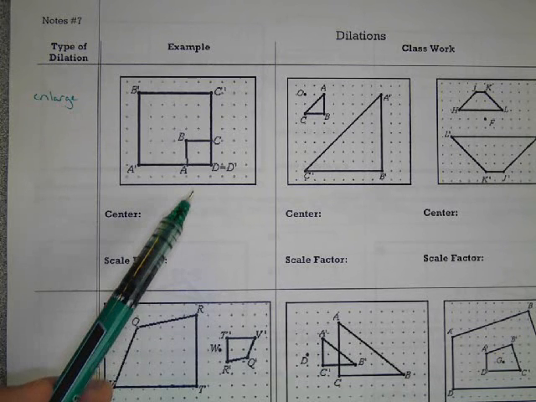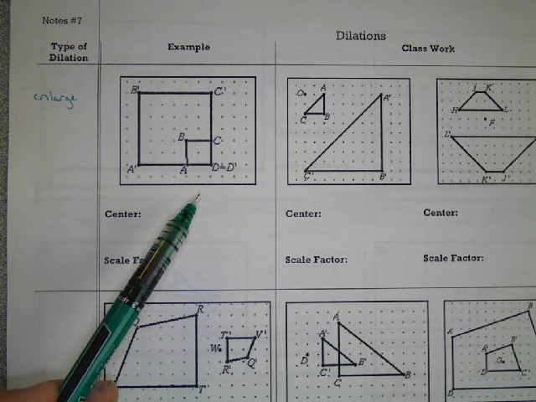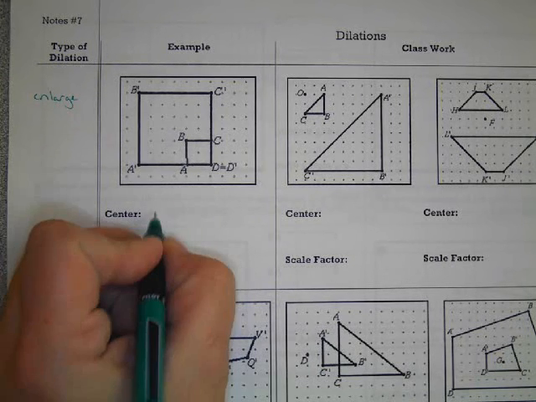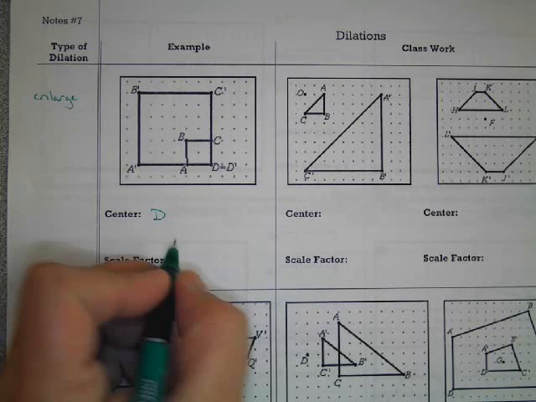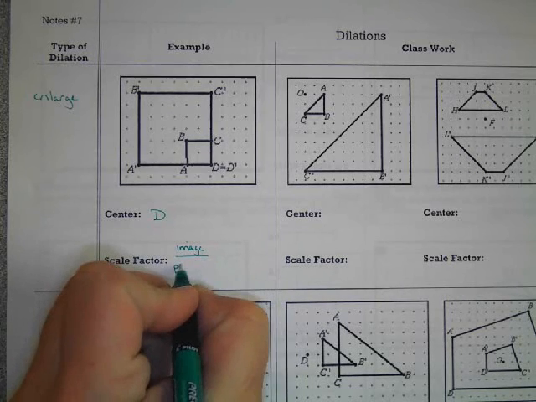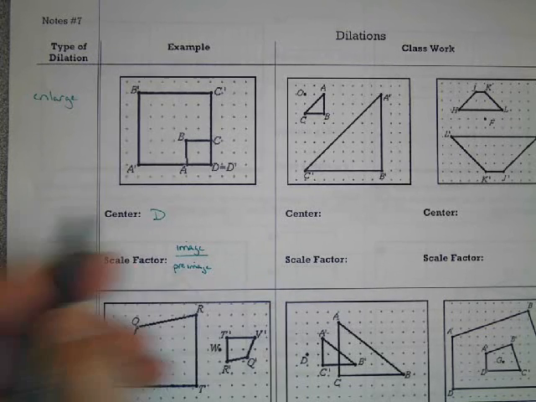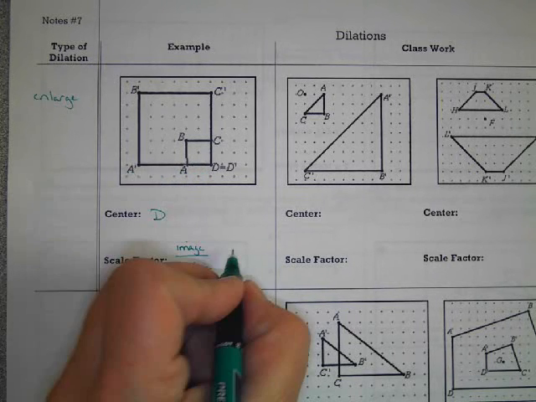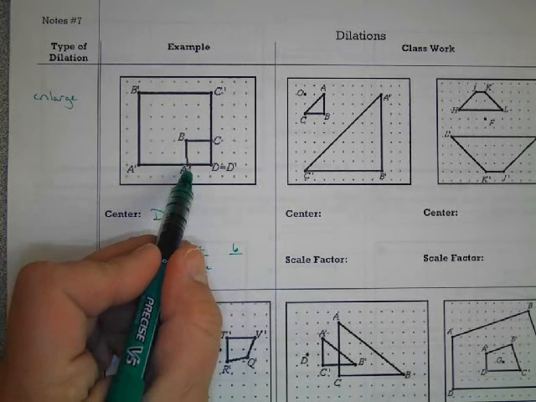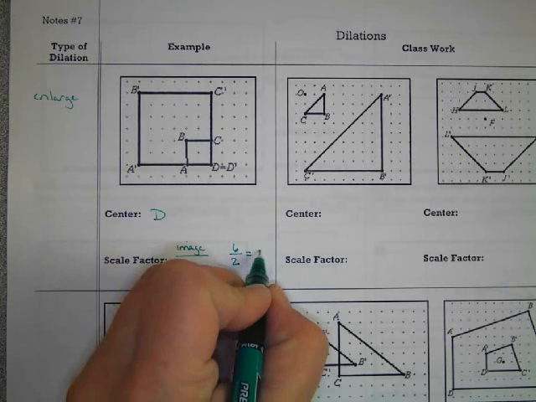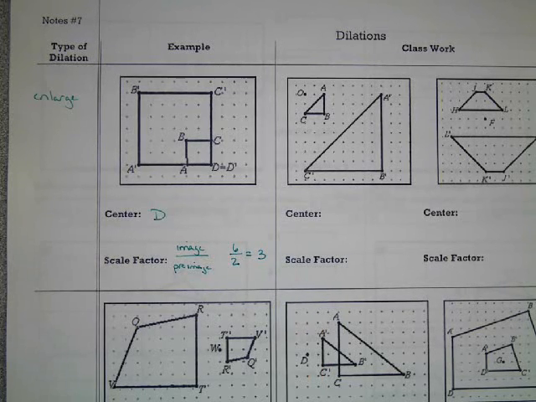Which point hasn't changed its location? Which point is still in the same place? D. So D is your center. And then the scale factor is the image over pre-image. So in this case, the image length would be 1, 2, 3, 4, 5, 6. And the pre-image length is 2. So 6 over 2 reduces to 3. So this is an enlargement. It's 3 times larger. So your scale factor is basically a ratio.